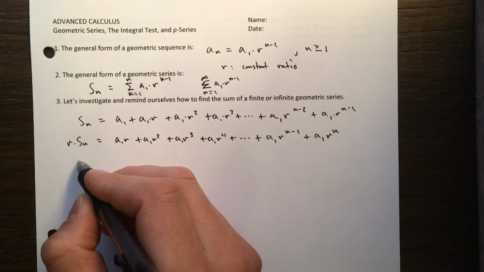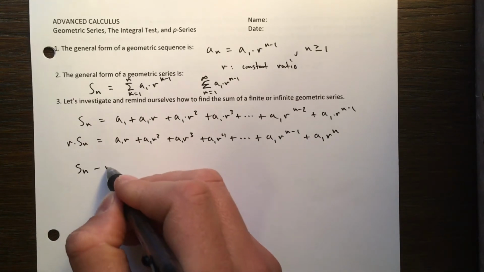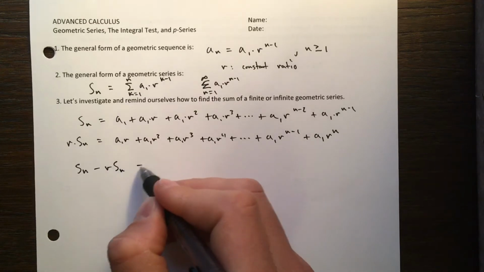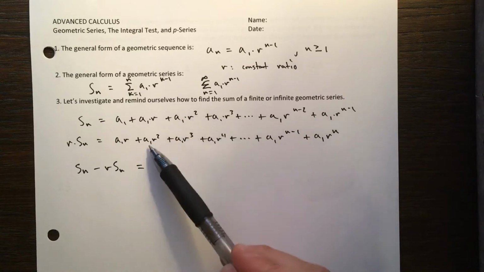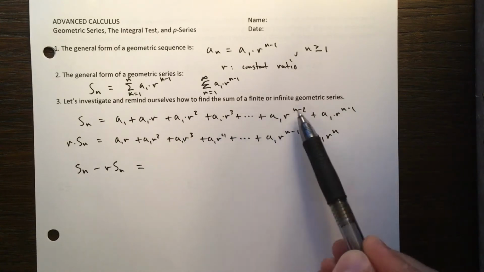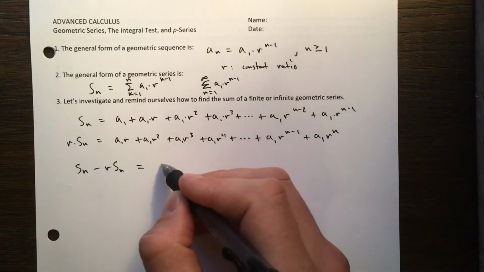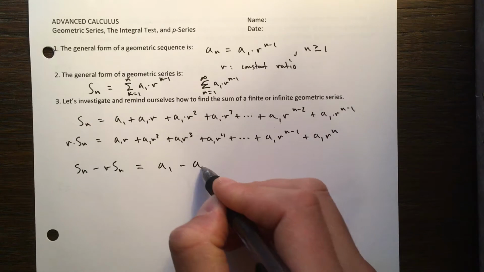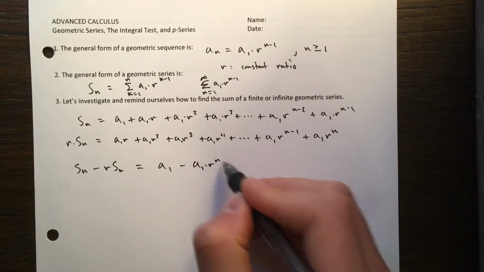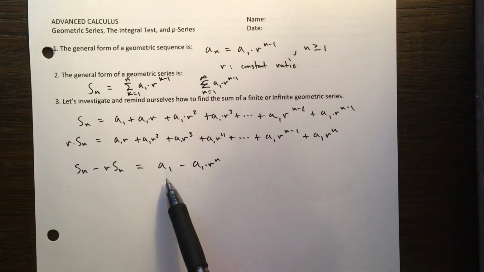Now, if I take the first line, S sub n, and subtract r times S sub n, so this minus this, everything is gone except for a couple things: a sub 1 and a minus a sub 1 times r to the n. Everything else is going to subtract. So I just end up with the first term minus a sub 1 times r to the nth power.